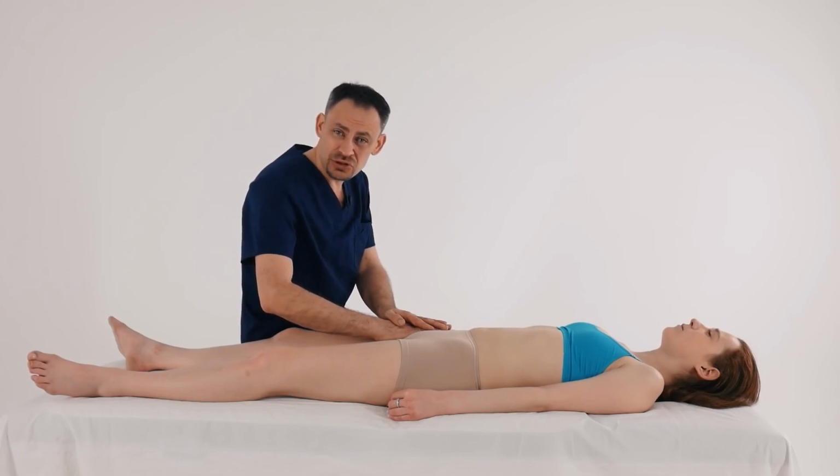So some time ago, several of my students got together and started working on this technique with each other, and with surprise and admiration found that the spider veins decreased significantly in size within 2 weeks.